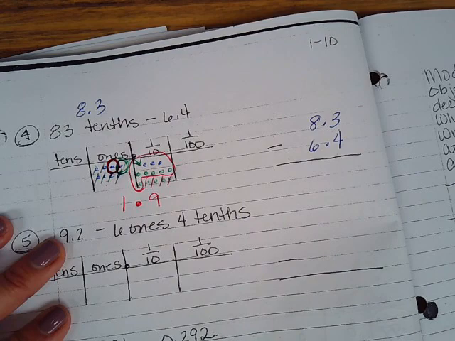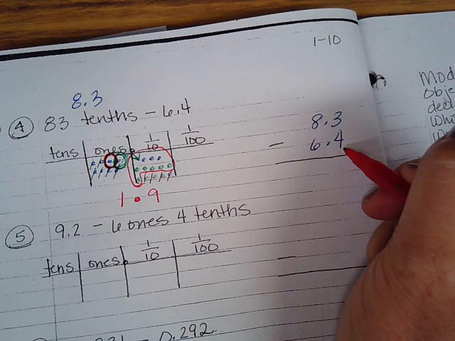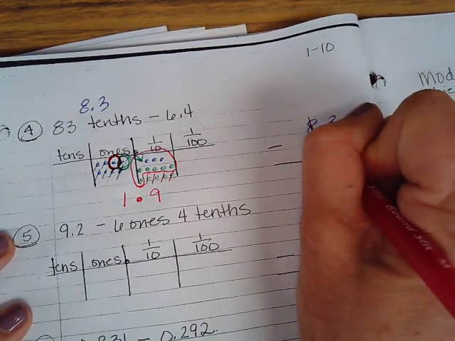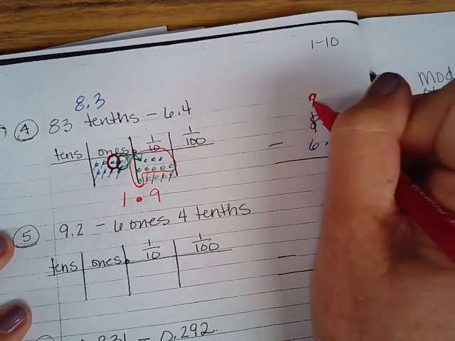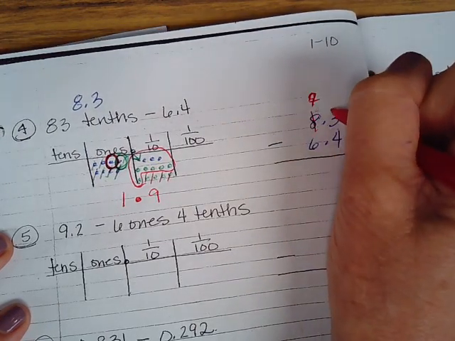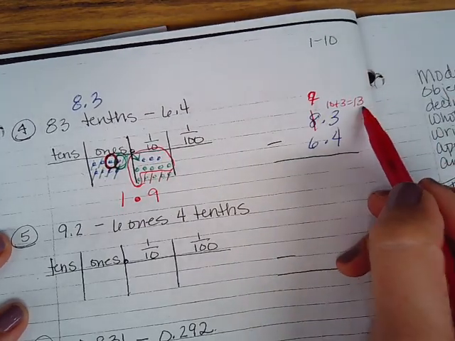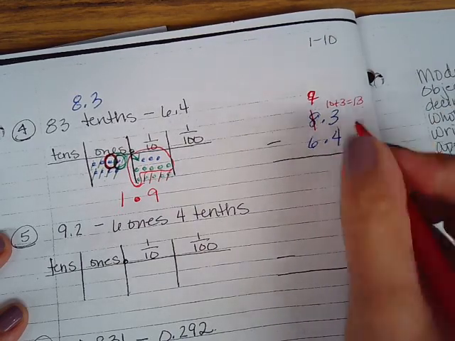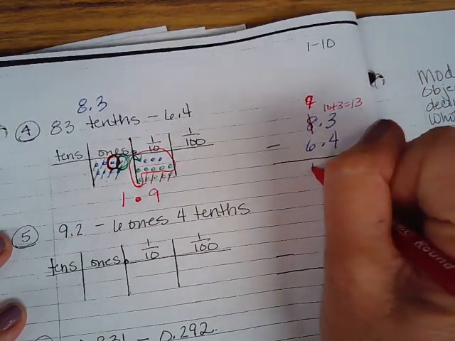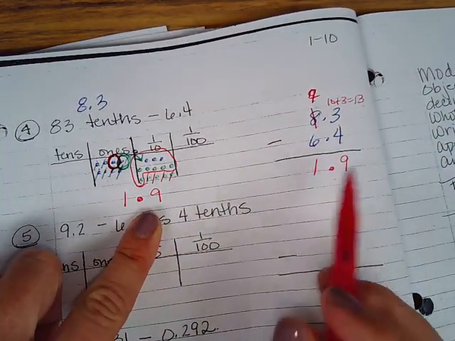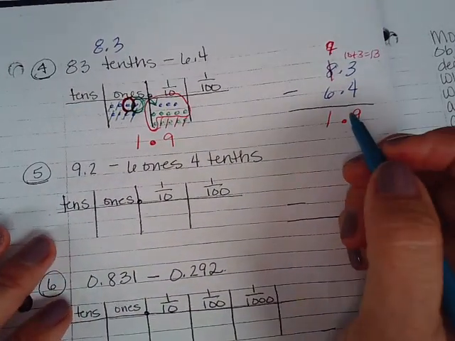Now let's go over here and try it. So the 3 is smaller on top. Can't take 4 away from 3. I have to come over to the 8 and I'm going to borrow or regroup, I'm going to add 10. 10 plus 3 equals 13 over here. 13 subtract 4. I'm going to take 4 from 13. That equals 9. 7 subtract 6, 1. Do my numbers match? Yes, I know I'm correct. All right, moving on to the next problem that I promise I won't mess up.